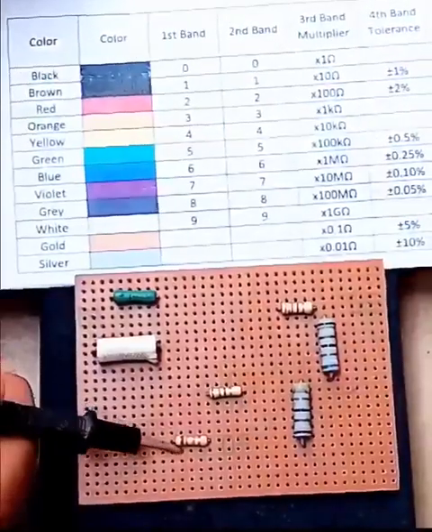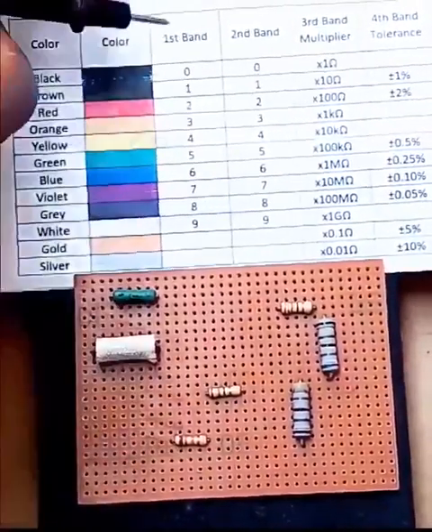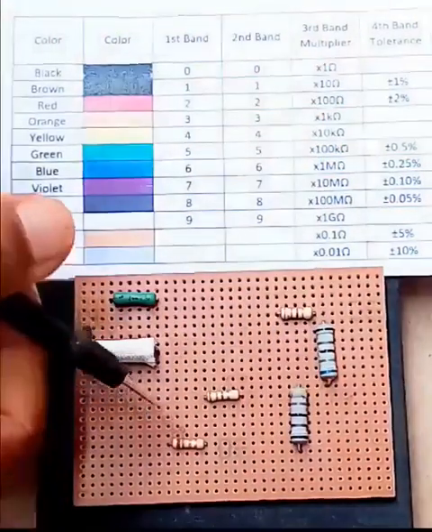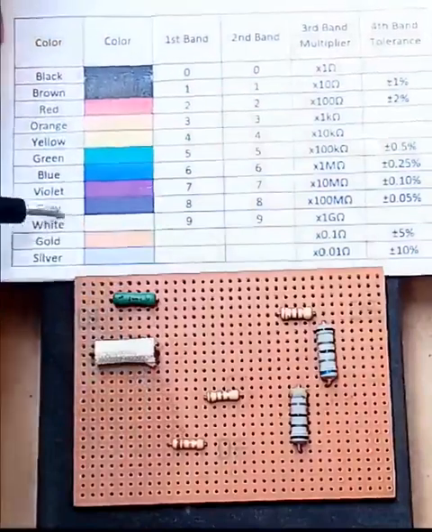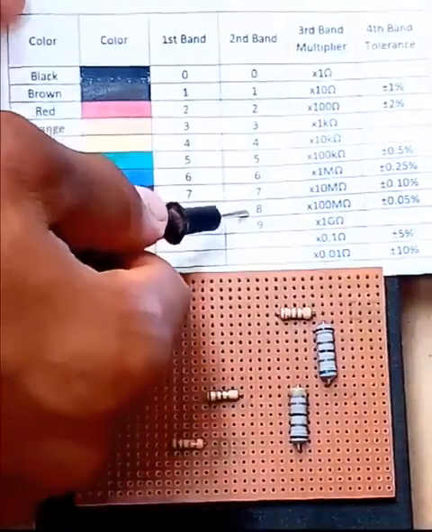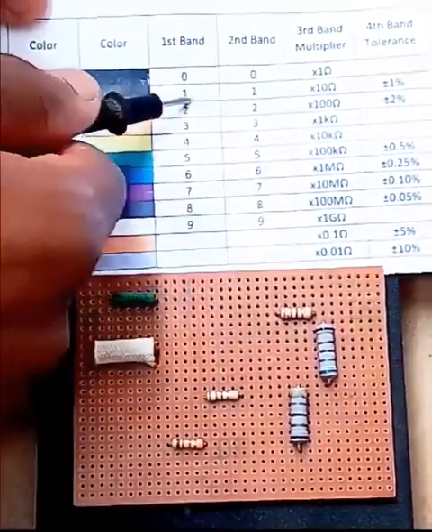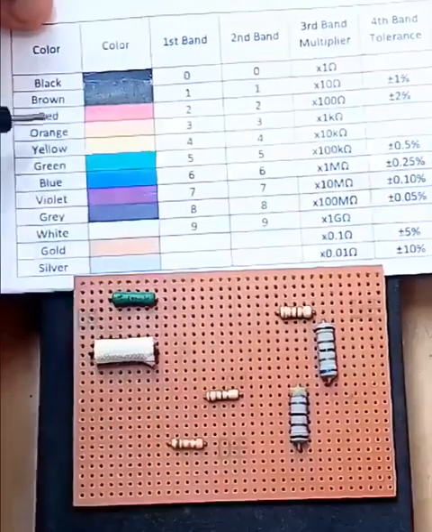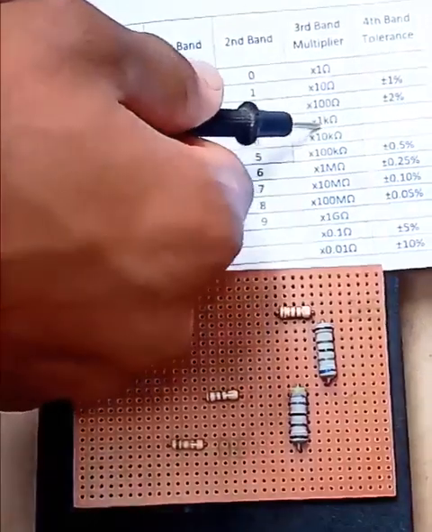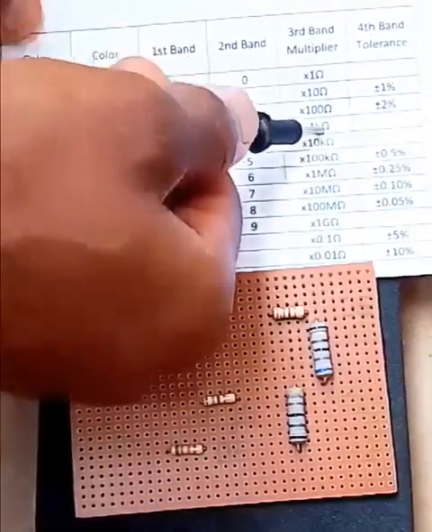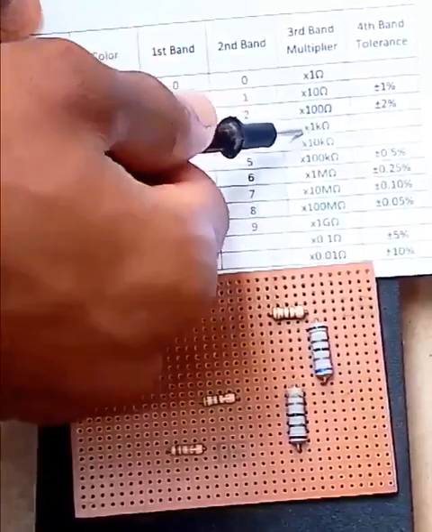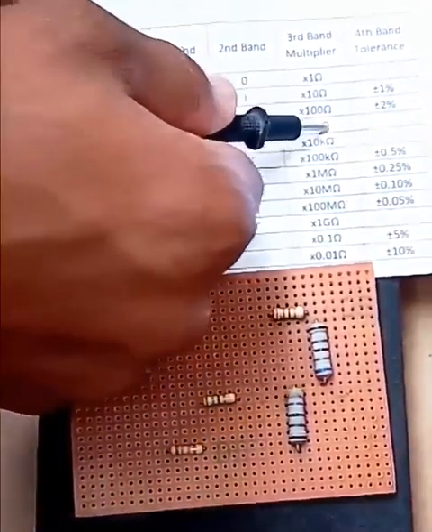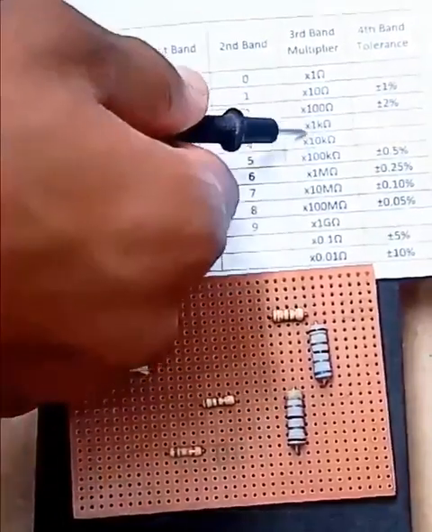The first color band, brown, with reference to the chart is 1. Second color band, gray, with reference to the chart, is 8. So you have 1 and 8, 18. And the third, the multiplier, is orange. Orange as the multiplier means times 1000 ohms, or you can call it 1 kilo ohm, and that is 18 times 1 kilo ohm equals 18 kilo ohms.